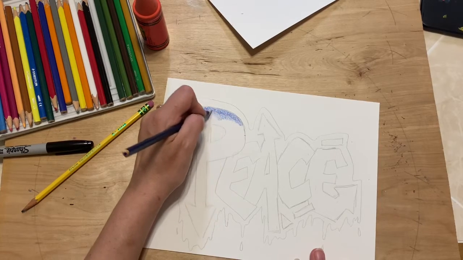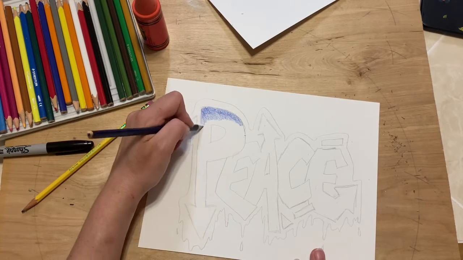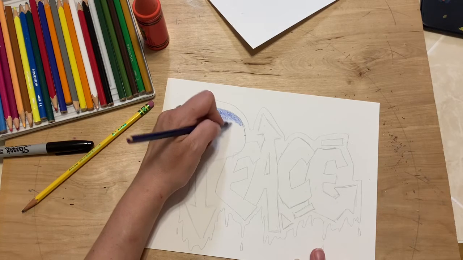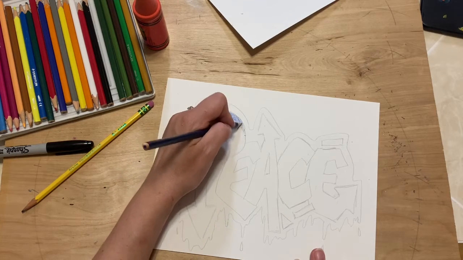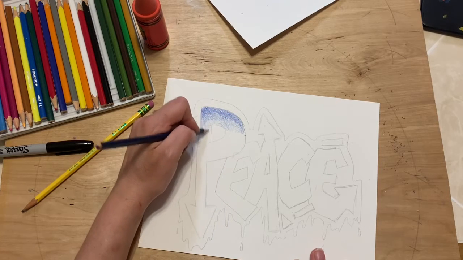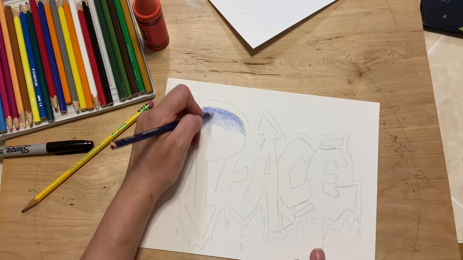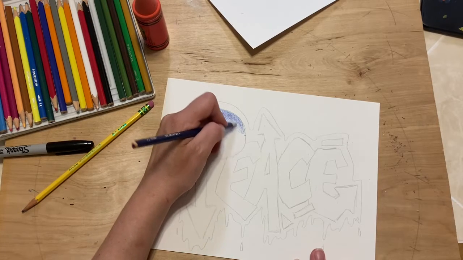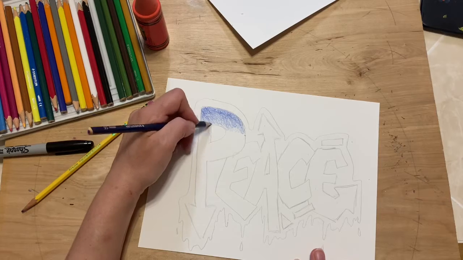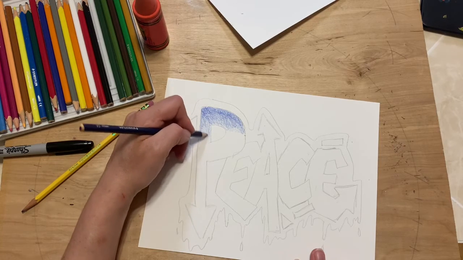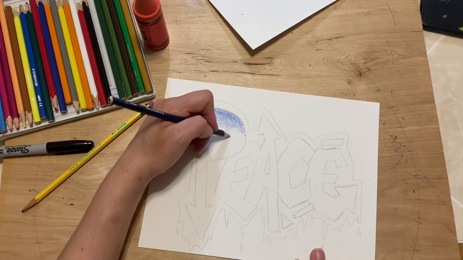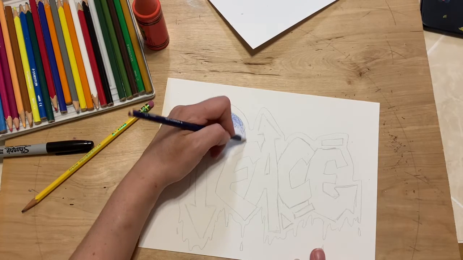All right, and then you just create the value change where it gets lighter. Gently, it's all on the pressure applied. If it changes too much too quick, just slide in and change it up. You can eventually have it go to just all white if you want.